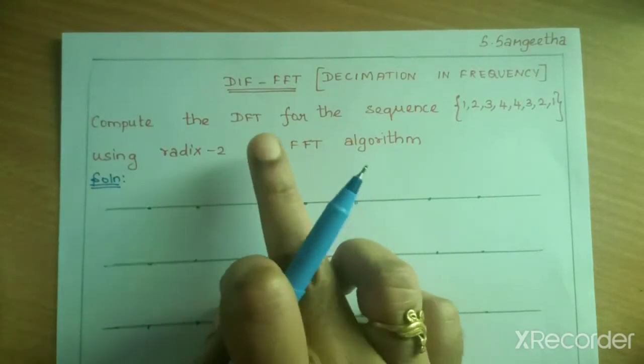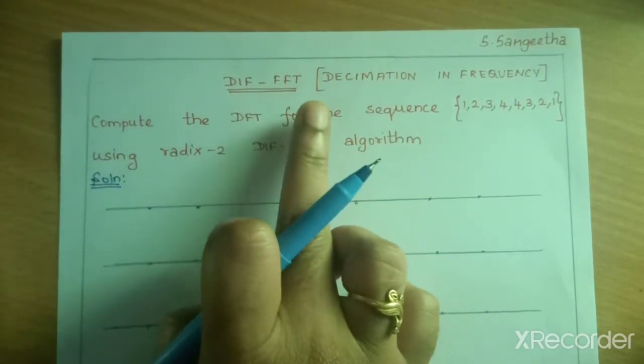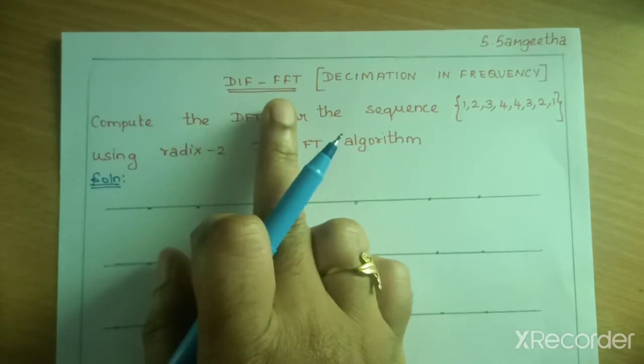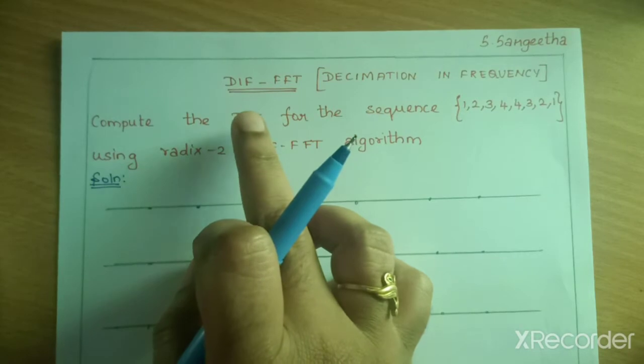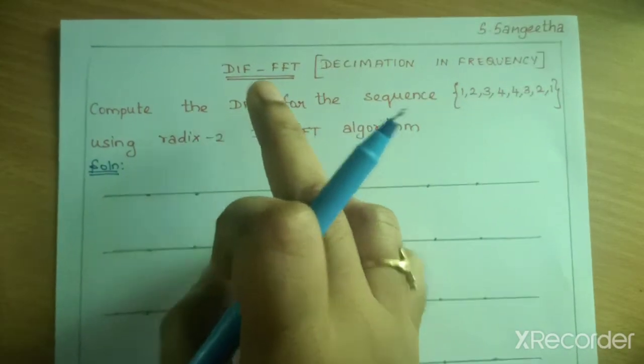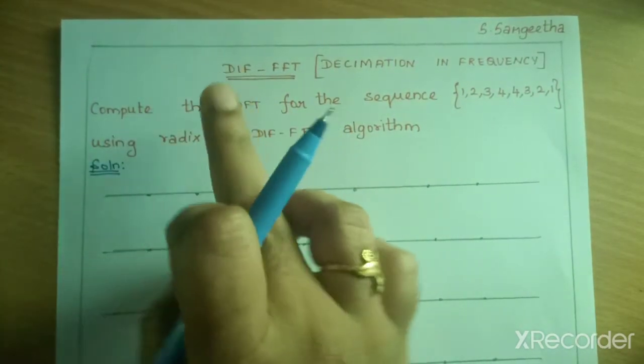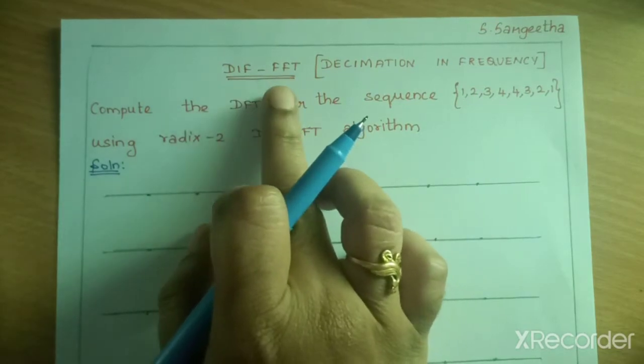So next topic will be DIF FFT. DIF FFT means decimation in frequency fast Fourier transform. So we have to solve the sum by using DIF FFT algorithm.